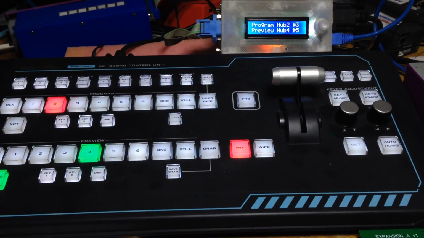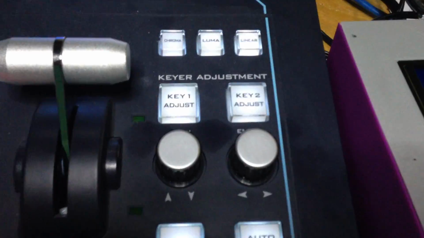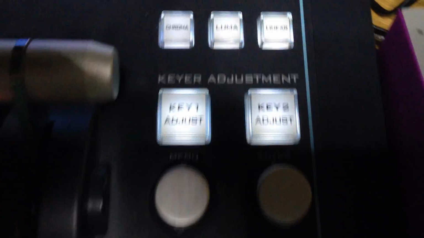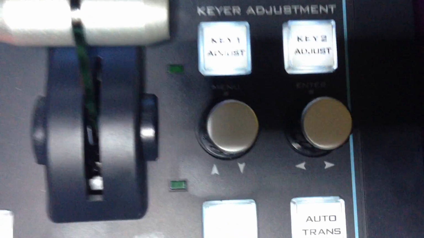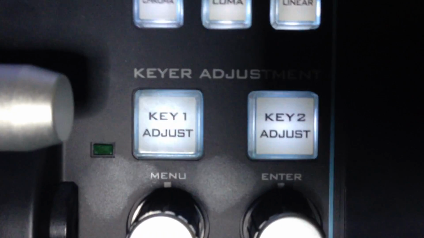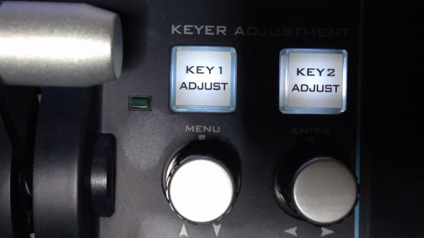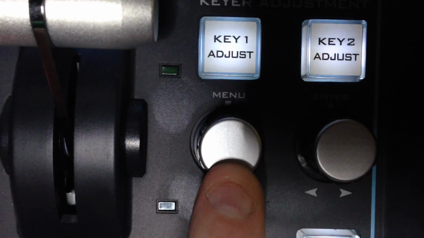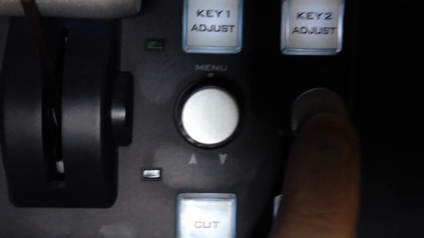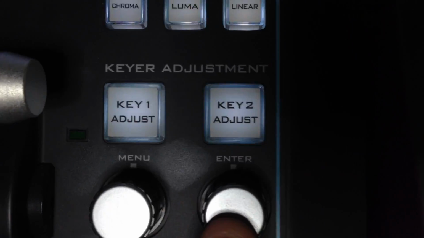Today we'll be covering how to use the RMC260 knobs, which, if I can get rid of the shadow, we're talking about the menu knob and the enter knob.